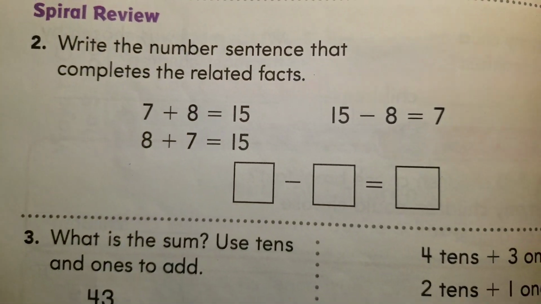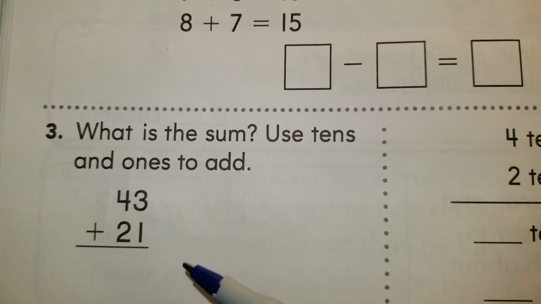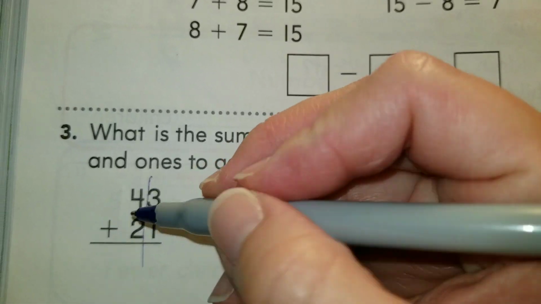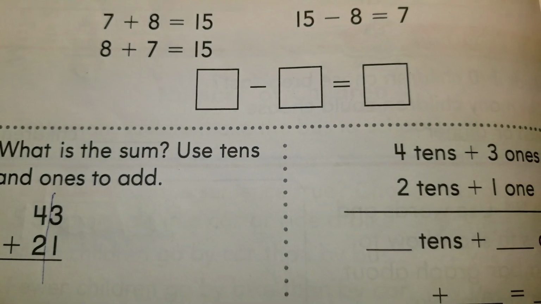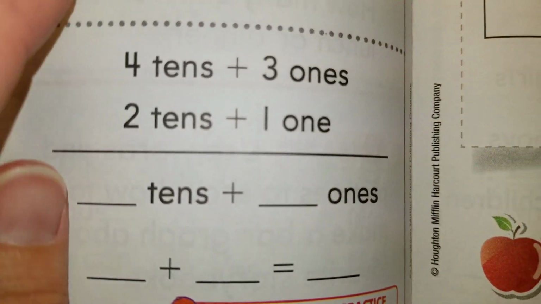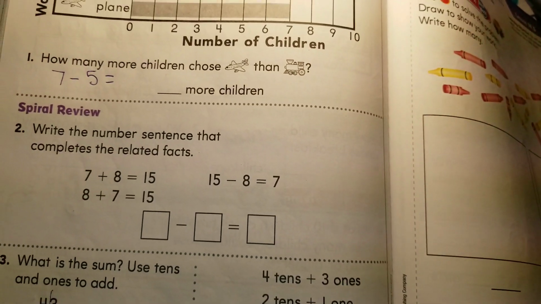Alright, boys and girls, we are moving to number 3. What is the sum? Use tens and ones to add. So you might want to draw a line right over here so you can add your ones and then you add your tens. And I don't know, there's no place to write your answer. Alright, so here we continue with the addition. We're going to add the tens. We are going to add the ones. So we're going to say 4 plus 2 is 6 tens, plus 3 plus 1, 1 is 4 ones. You add the numbers and hit equal, and you are done.